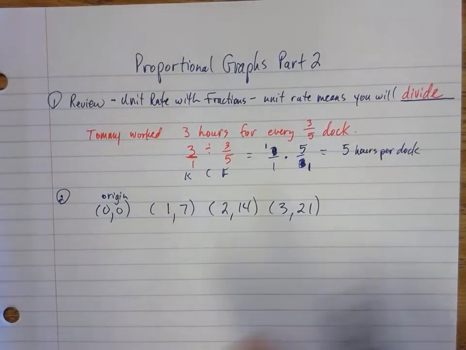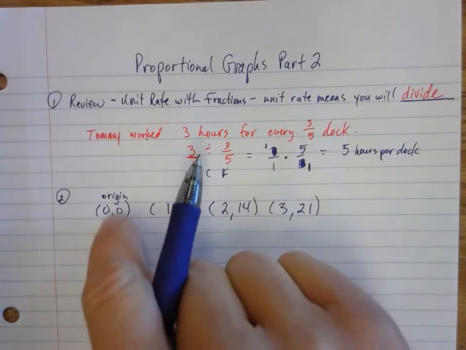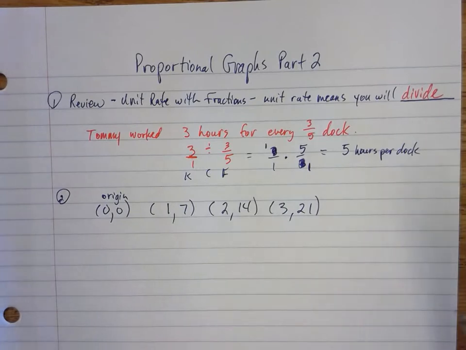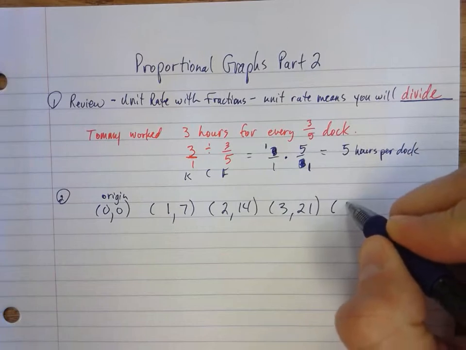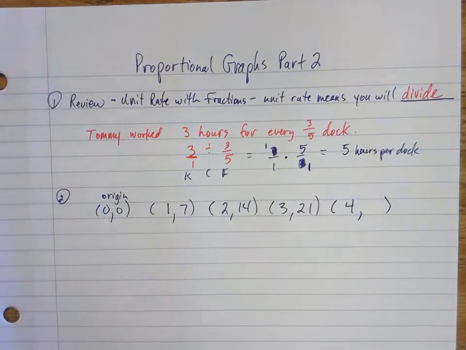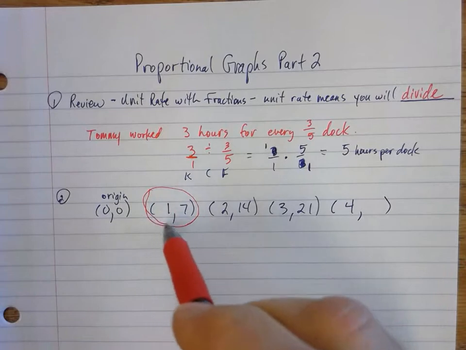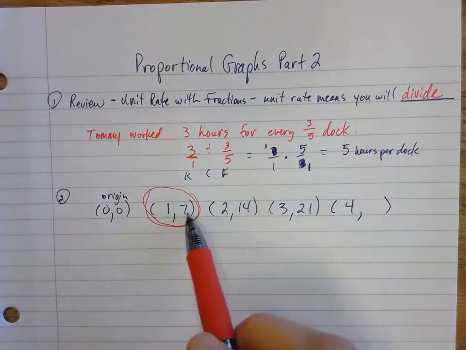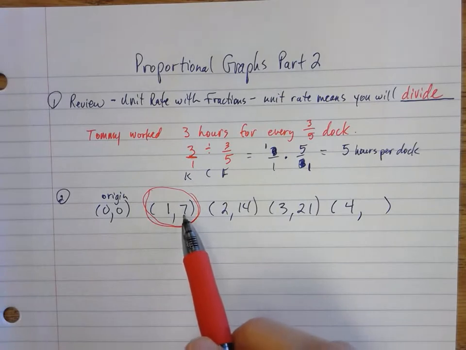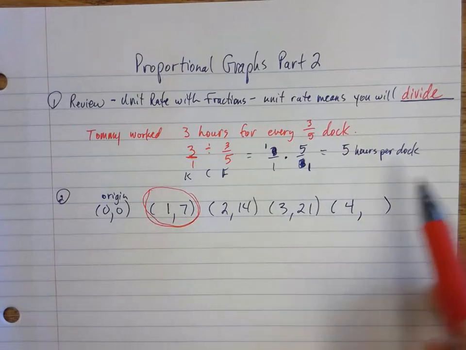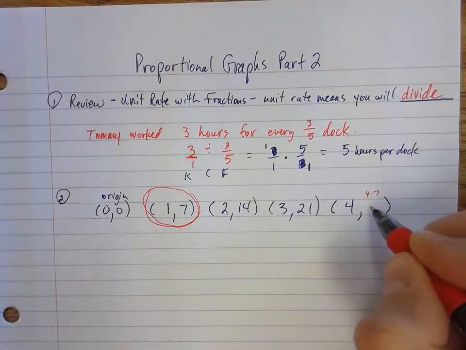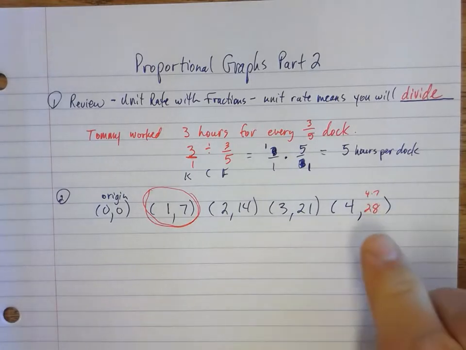Of course, remember it's got to be linear, and it's going to go through the origin because we have 0, 0. So my question would be, if you kept that going, where would 4 be graphed? Look at the one that's got the 1 in the x spot. That tells you what your unit rate is. Your unit rate, or your constant of proportionality, is 7, because 2 times 7 is 14 and 3 times 7 is 21. So 4 times 7 would be 28. So the next one you would graph would be 4, 28.